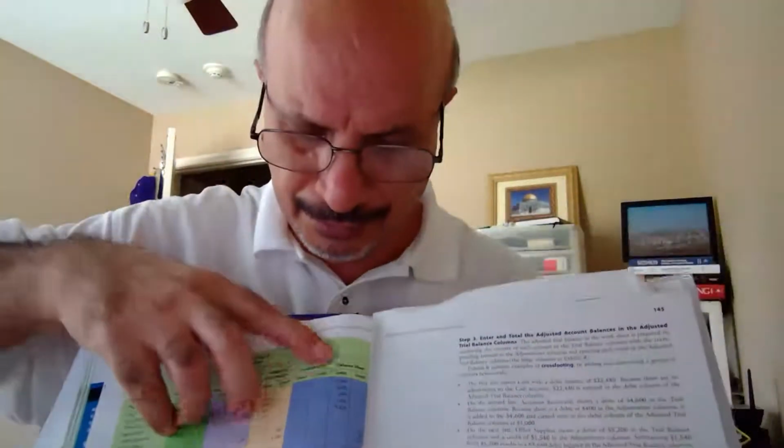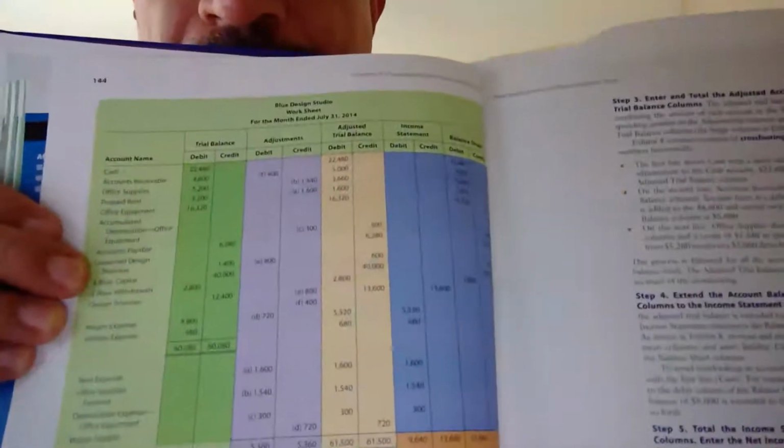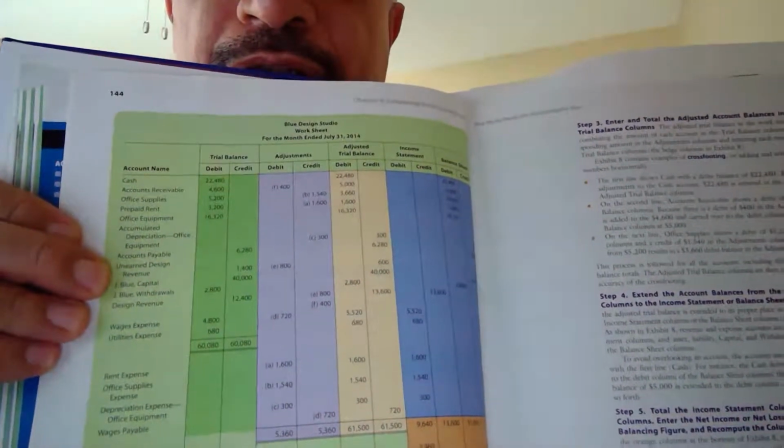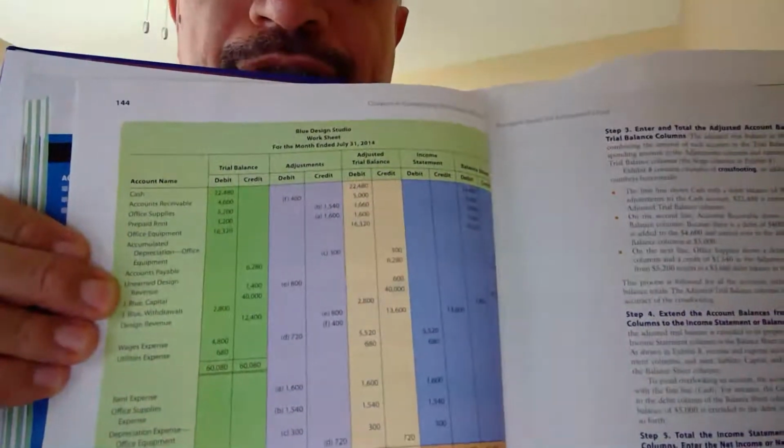If you notice, the first column is your accounts. That's all your accounts from your trial balance. And this is your trial balance. The second is the trial balance. These are your accounts.